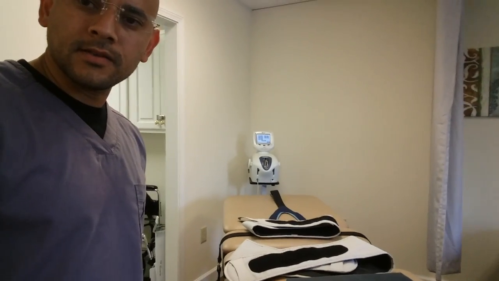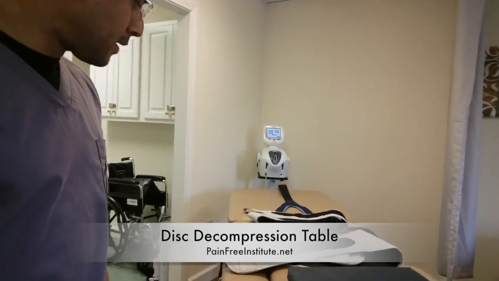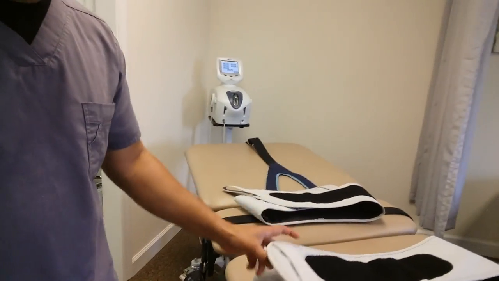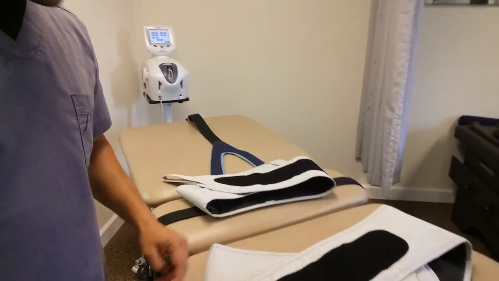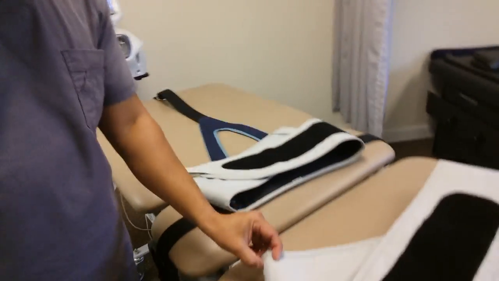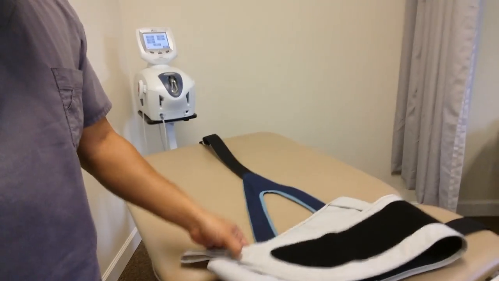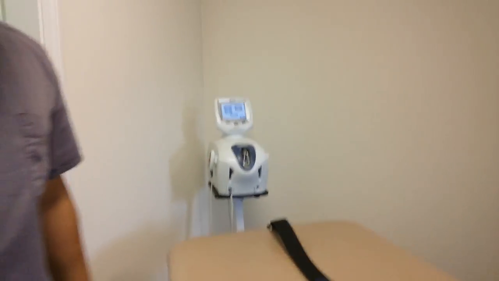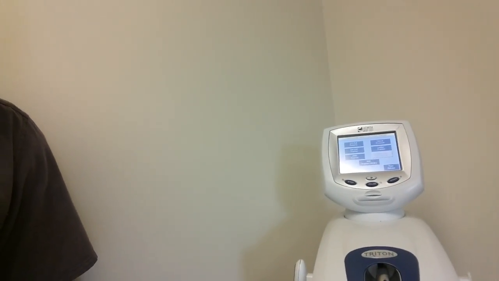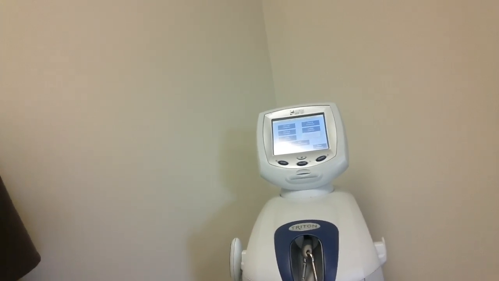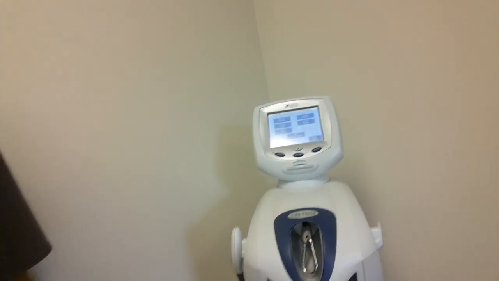And this is what the equipment looks like. So this is what a disc decompression therapy bed looks like. We have the bed over here, and we have straps over here, and this is what we strap the person down with. One goes in the upper back area, in the torso, across the chest, and then we have one that goes over here in the pelvis area, and it's connected to this computer over here, and that's where we program everything, the pounds of pull and what kind of traction we're doing, whether we're doing lumbar traction or cervical traction.